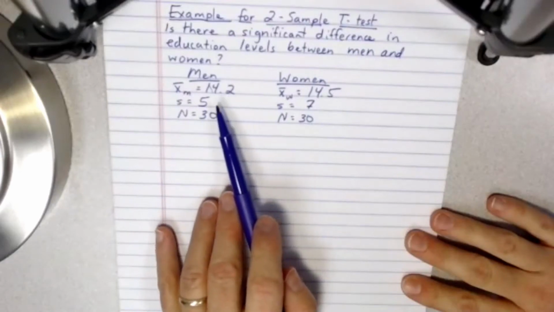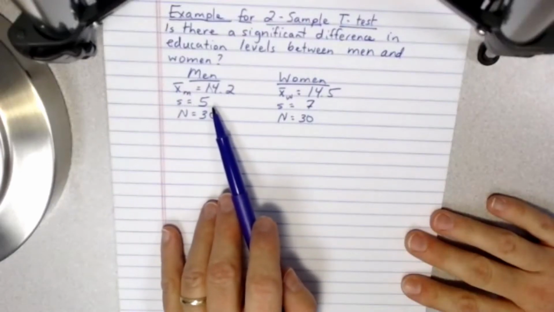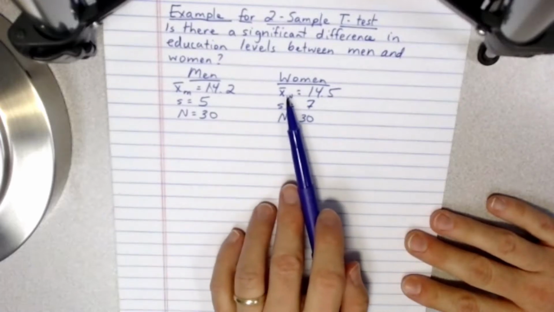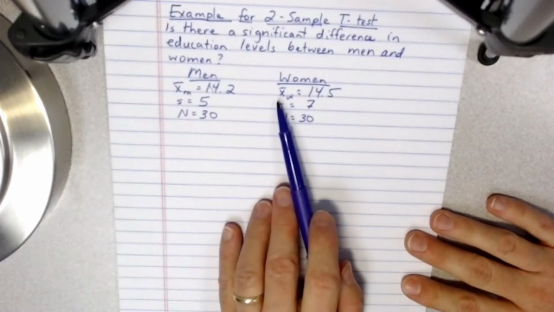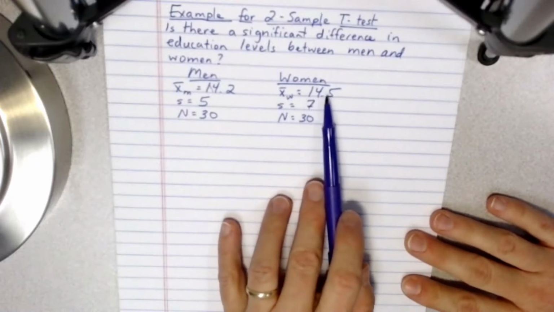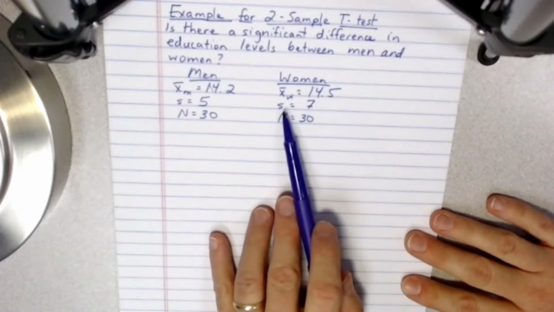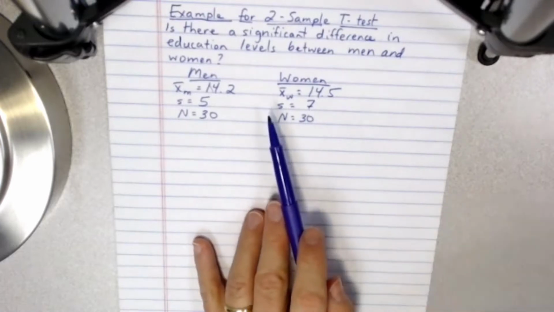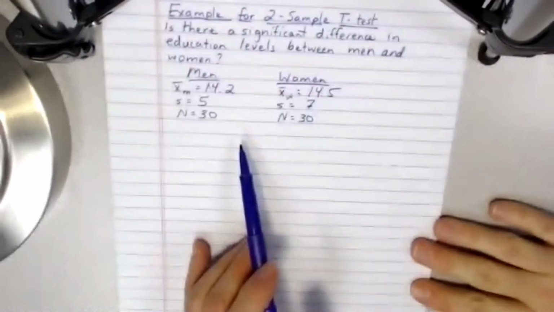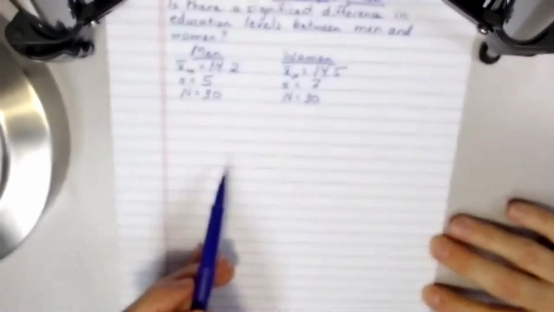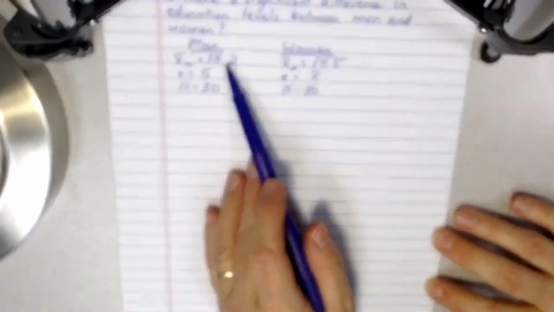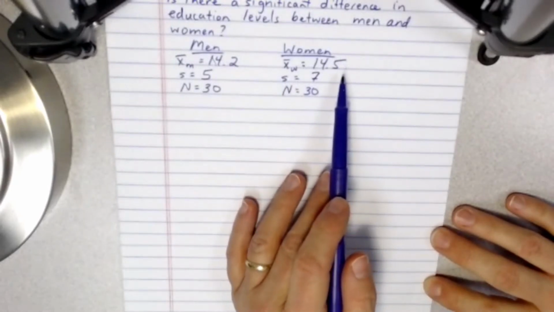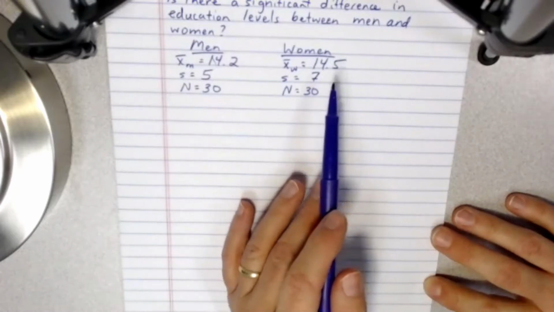years of education with a standard deviation of 5. We took 30 women, a sample of 30 women, and we calculated for that sample a mean of 14.5 years of education with a standard deviation of 7 years of education. So we're going to do a two-sample t-test to determine whether the difference that we see between 14.2 and 14.5 is big enough to be considered important or significant.